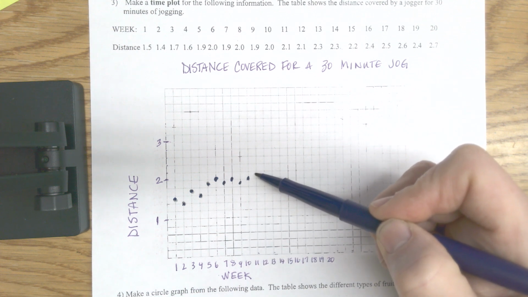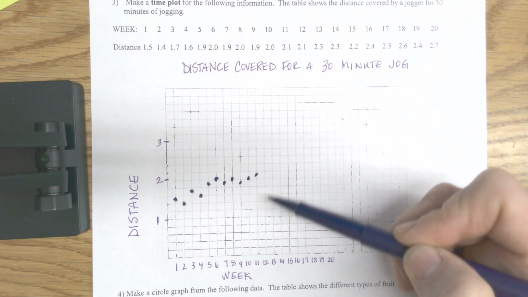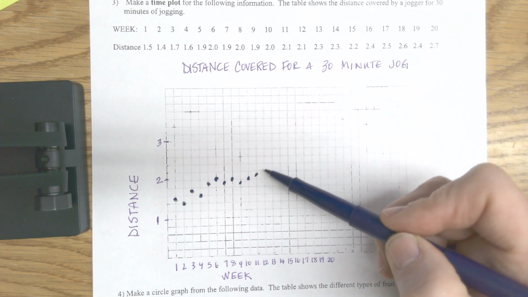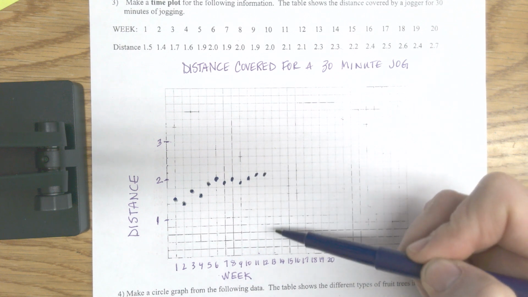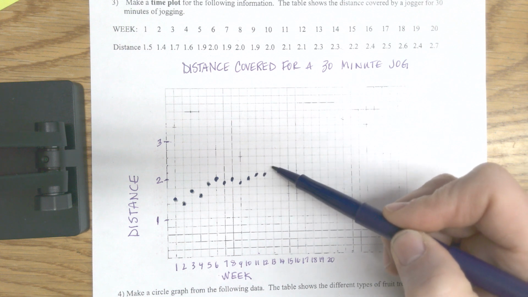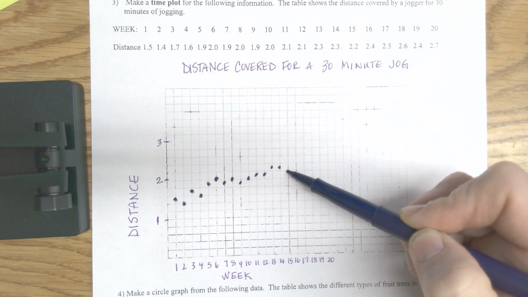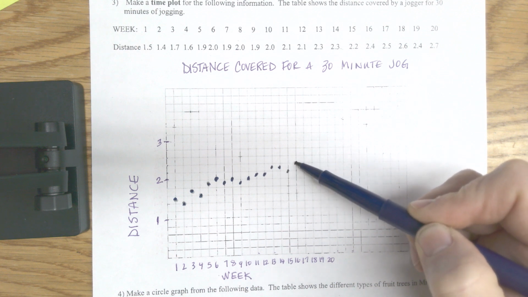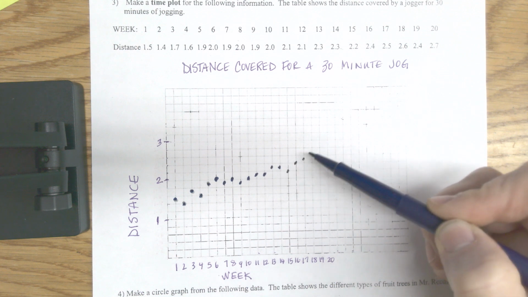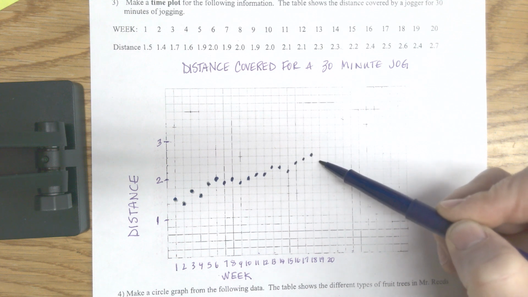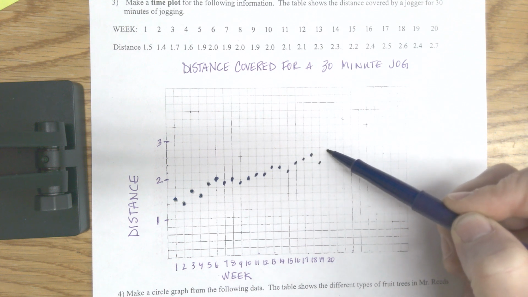2.1 is in between. 12 is 2.1, just dots. 13 is 2.3, 14 is 2.3, 15 is 2.2, 2.4, 2.5, 2.6, back down to 2.4, and then lastly we're up at 2.7.